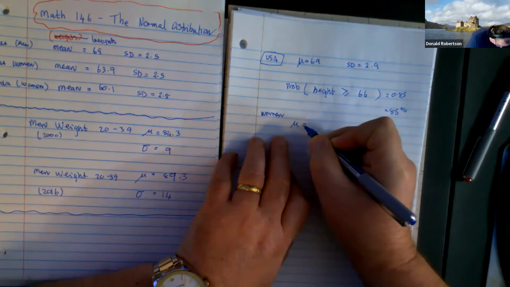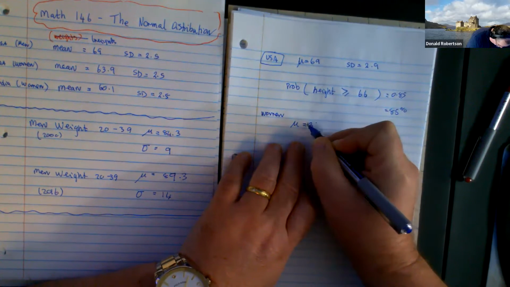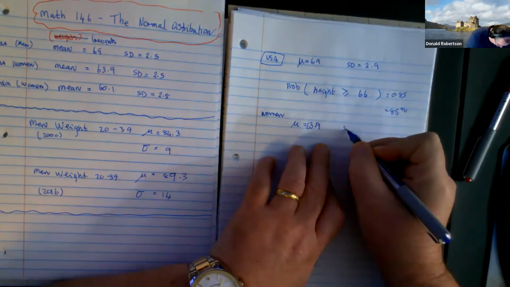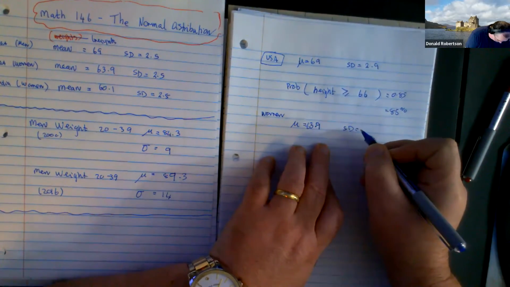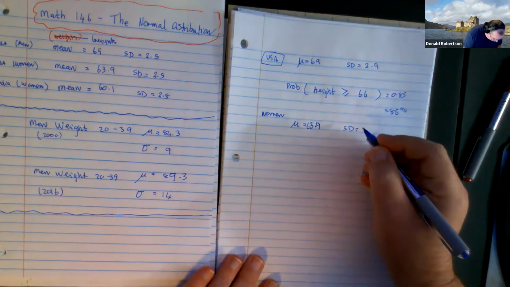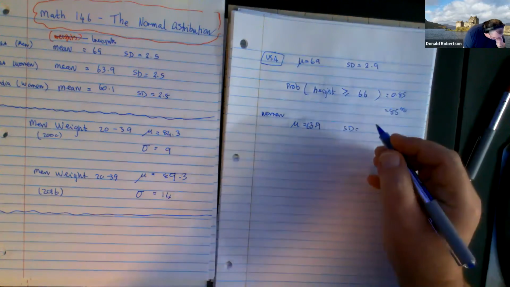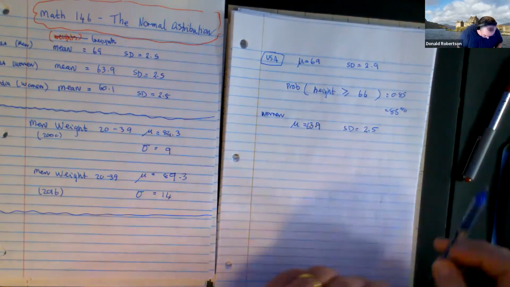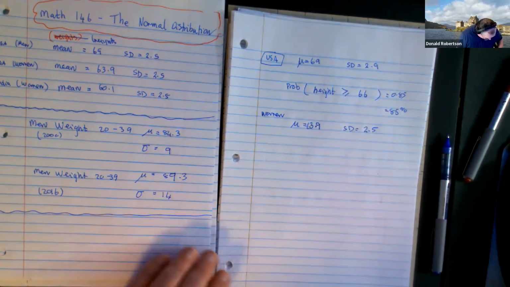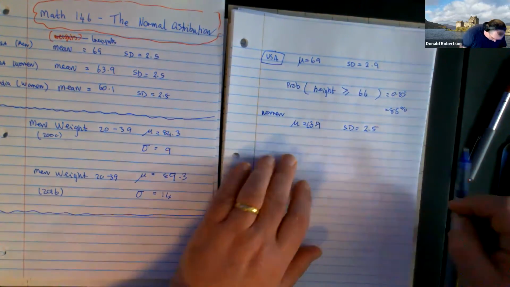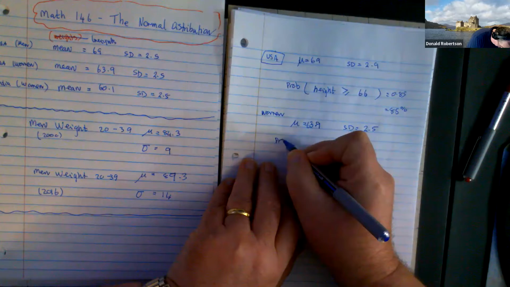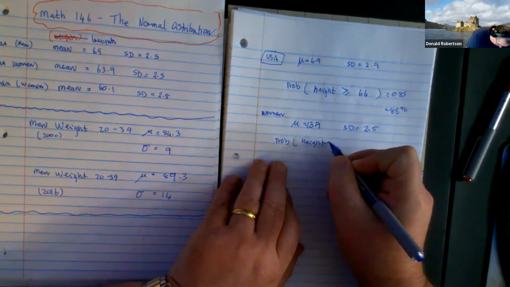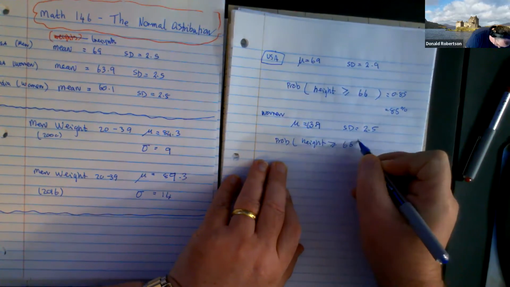The mean height of a woman is 63.9 and their standard deviation, did I say 2.9? No, I should put 2.5. And what's the probability that a woman has a height greater than or equal to 66?